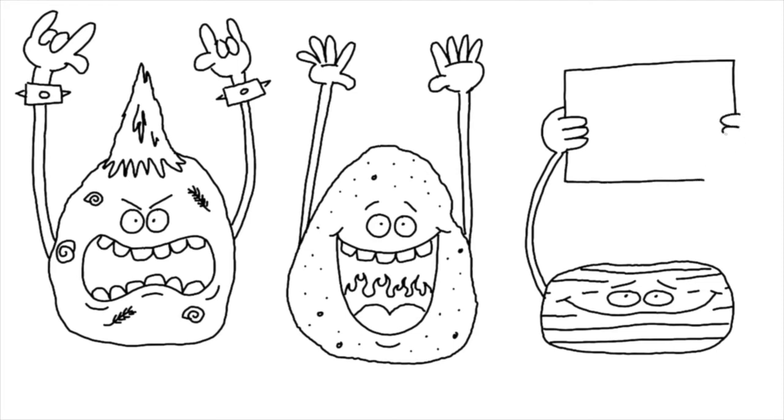Have that other hand holding there. Bring it across. Bring the arm all the way down. Finish off the board. And we'll have the sign saying rock on.